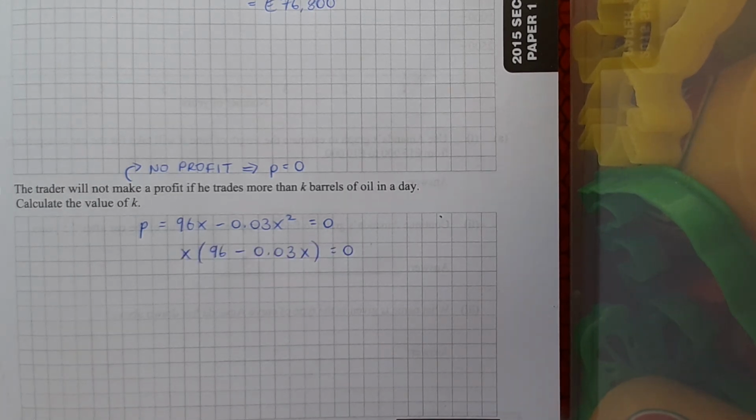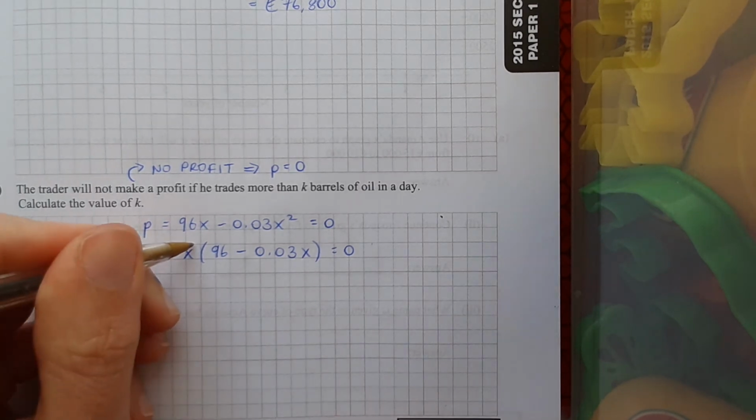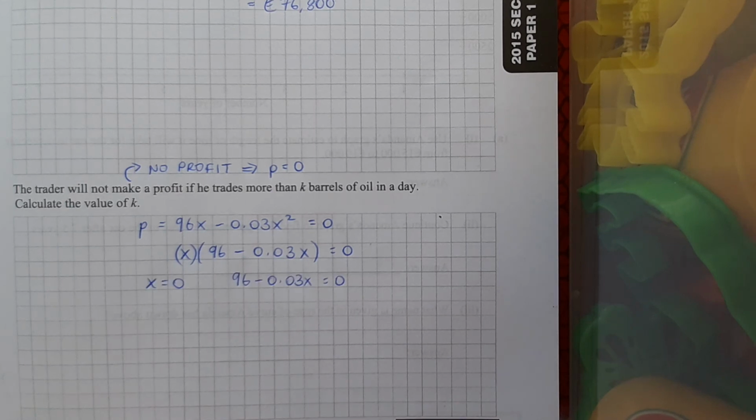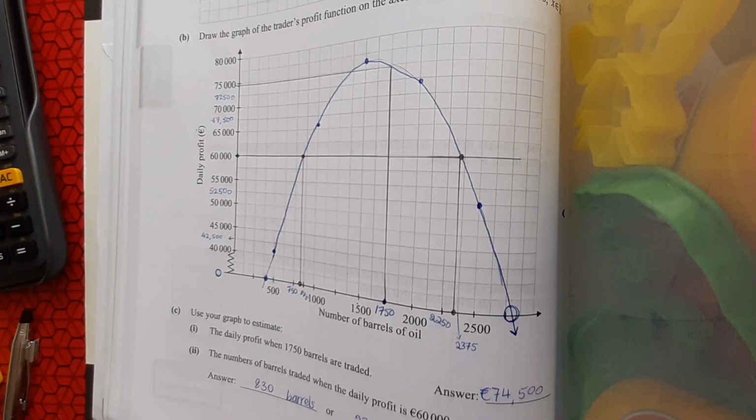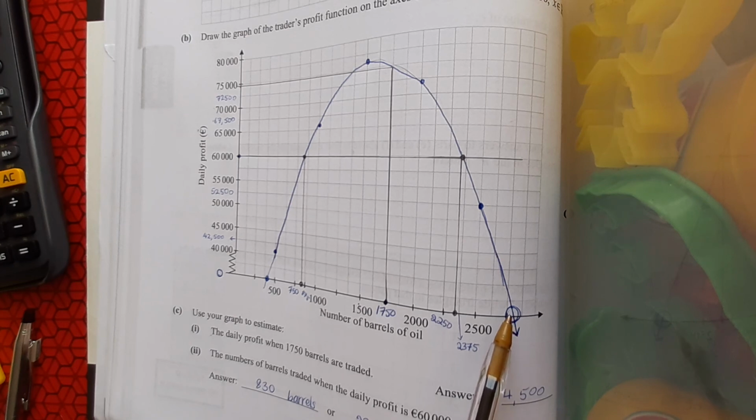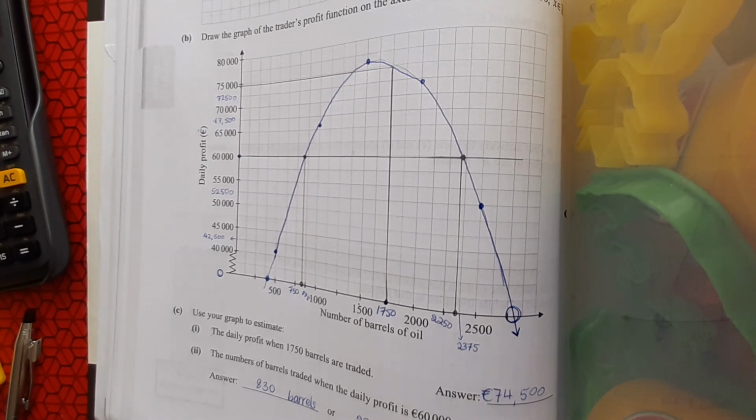So when I factorize that out then, I'm going to let both of my factors equal 0. Now my first factor is x, so x equals 0, and 96 minus 0.03x equals 0. And then, well, I don't need to solve this, it's already solved for me, I just need to solve this one over here. So to work out the x value, I'll just divide 96 by 0.03. And I get 3,200. And again, just to refer back to our diagram for a second, that looks like it's probably right, doesn't it? So 3,200 is somewhere over here.